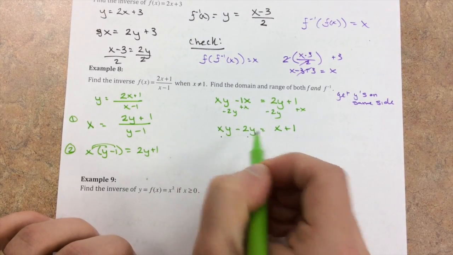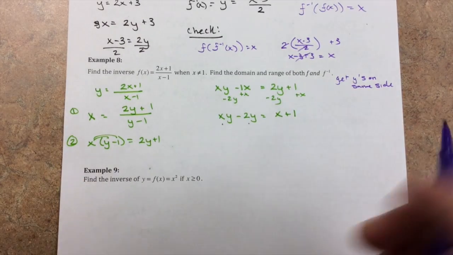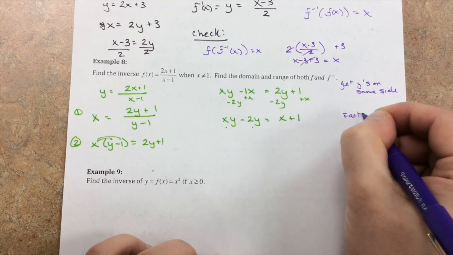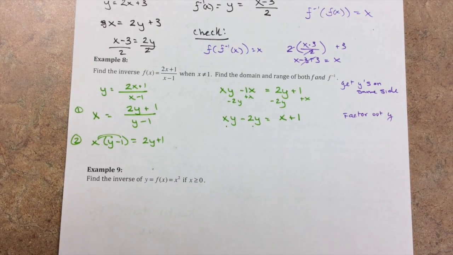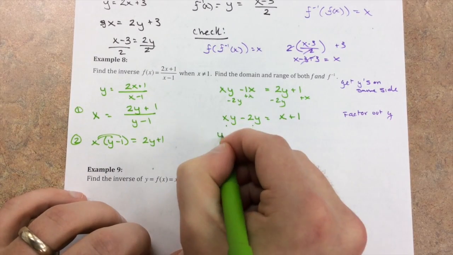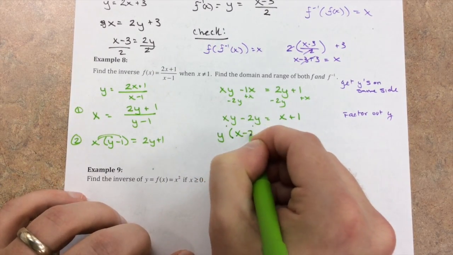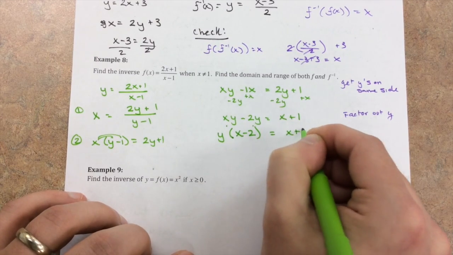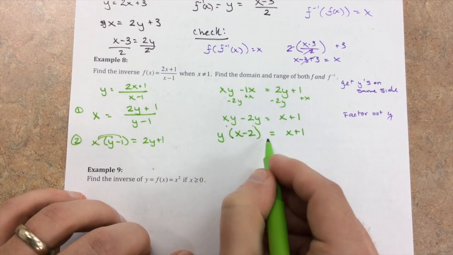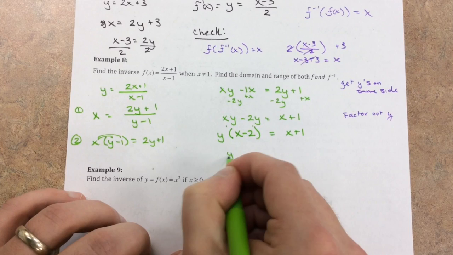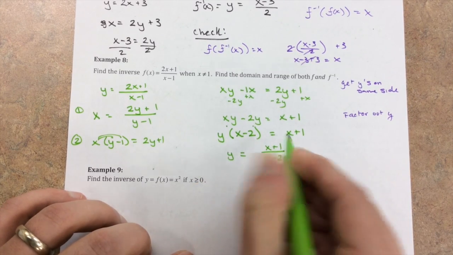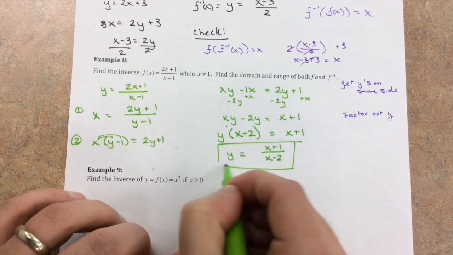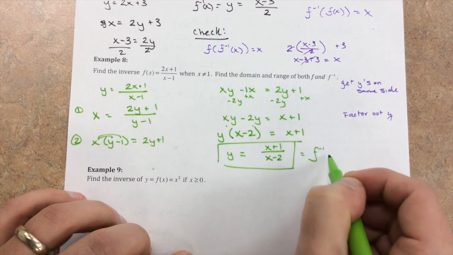Now, what's common between these two? So I'm going to factor out a y. So y comes out. We're left with y times (x minus 2) equals x plus 1. Last thing, divide by x minus 2. So y equals (x plus 1) over (x minus 2). And this is our inverse function.